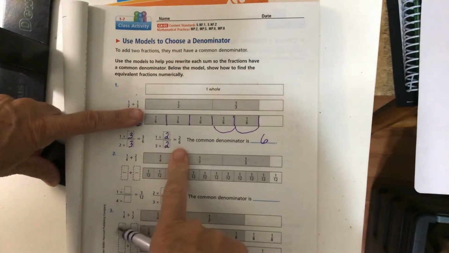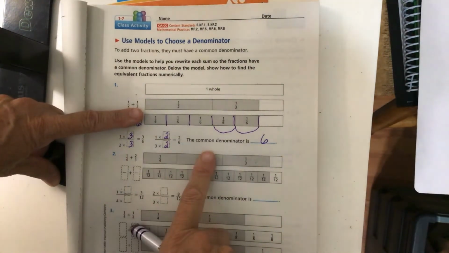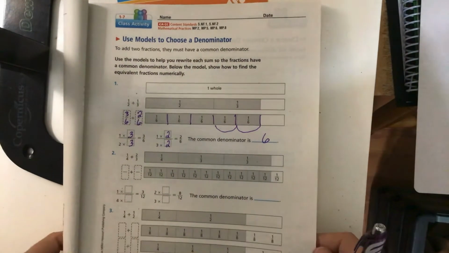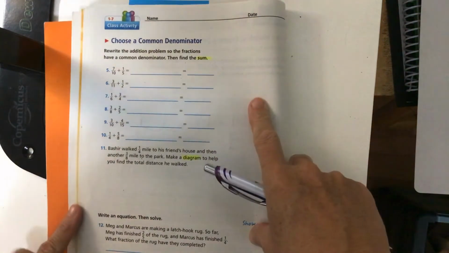So that is all they are having you do on this page. You're just rewriting the fractions so that they have common denominators. You'll complete this page on your own. And then on the next page, I want to point out a few things. We're going to be working through these on our Zoom today.